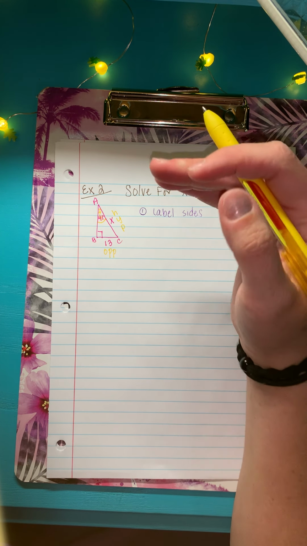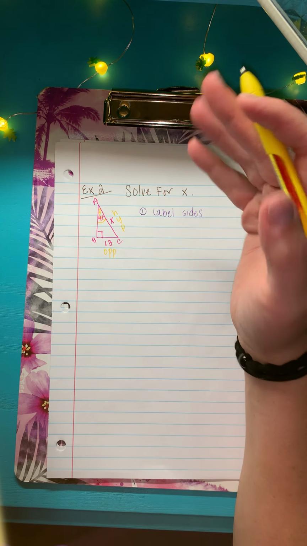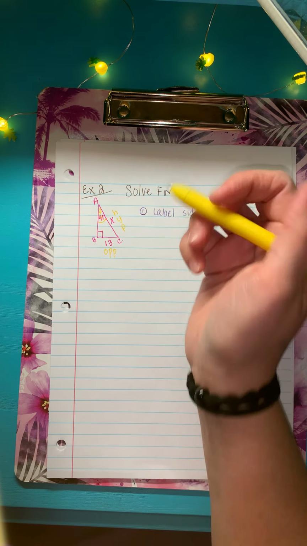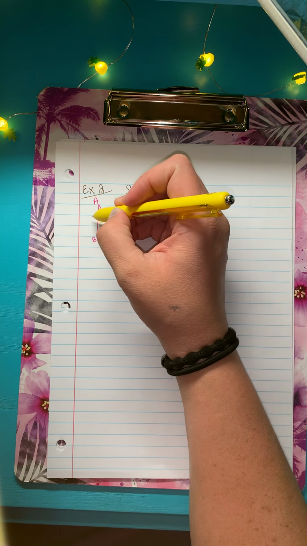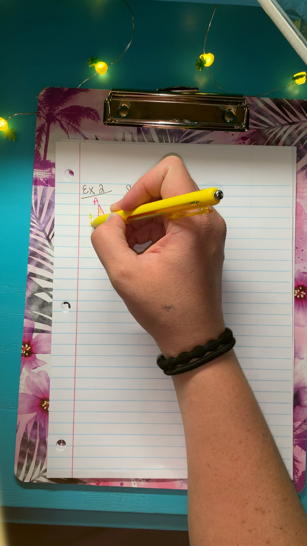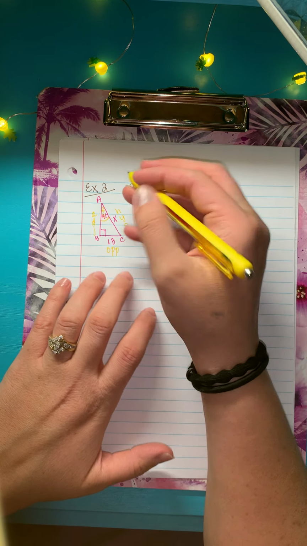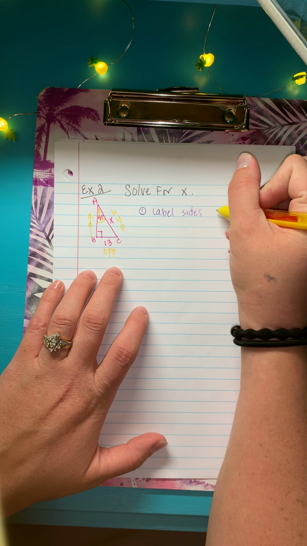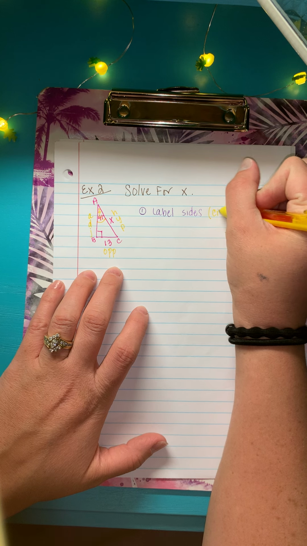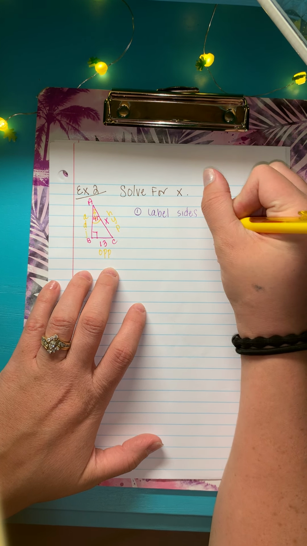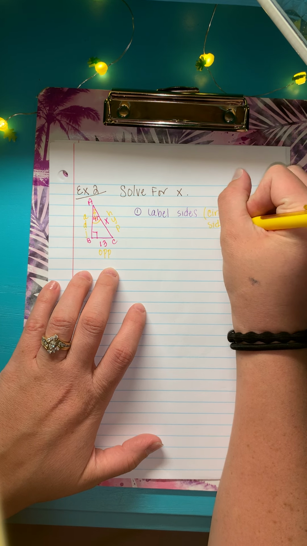And then if you have major OCD or you just like everything to be complete and in order, you can go ahead and label that third one, which is going to be my adjacent. So if you do happen to label all three sides, you want to then make sure to circle or highlight the sides you have information about.